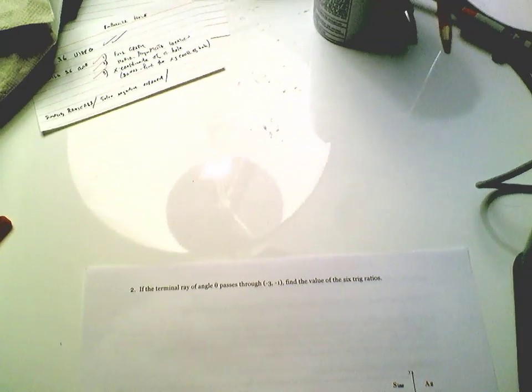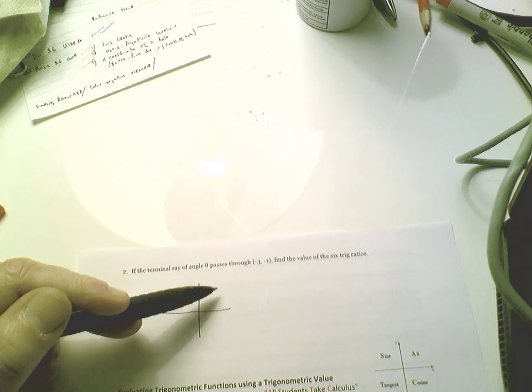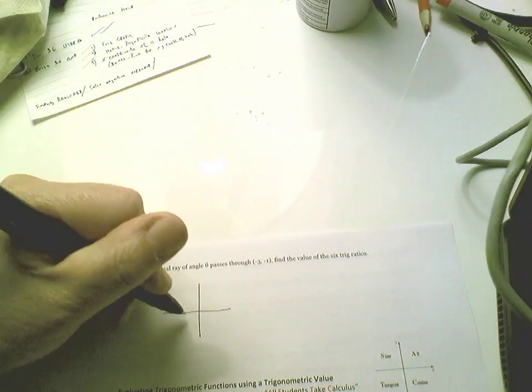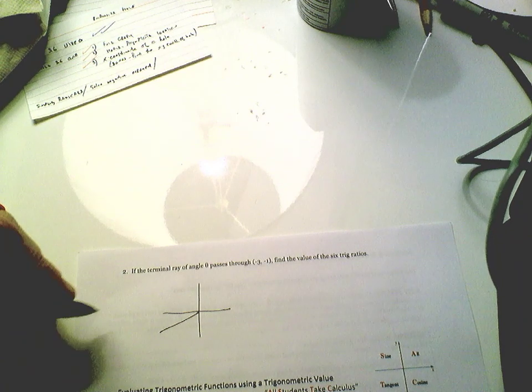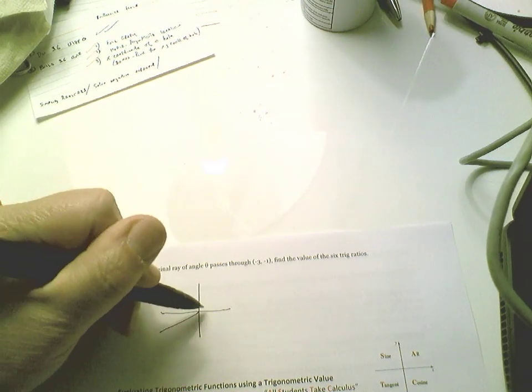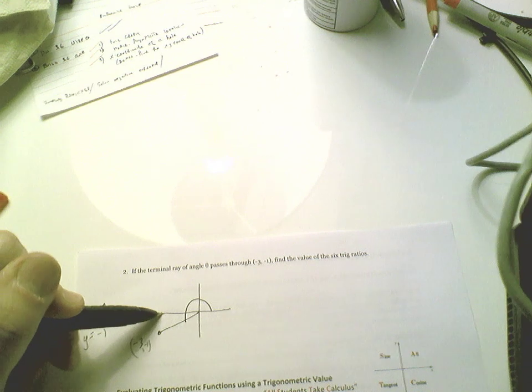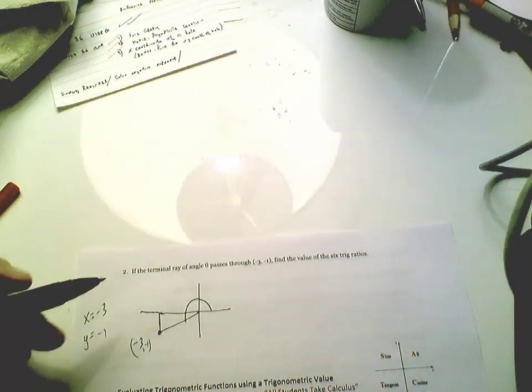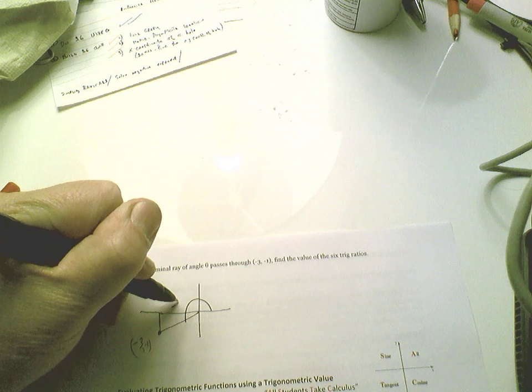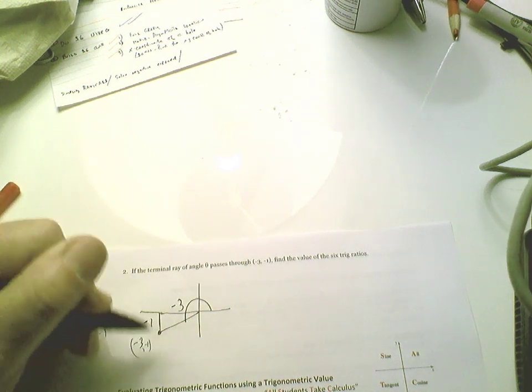The terminal angle passes through the point negative 3, negative 1. Negative 3, negative 1 is in quadrant 3, where both of them are negative. I'll draw over here. I know that x equals negative 3, y equals negative 1. I'm going to go ahead and label my triangle. This is the angle that got us to this terminal point at negative 3, negative 1. Connect to the x-axis with my right triangle. This length, negative 3. This value, negative 1.